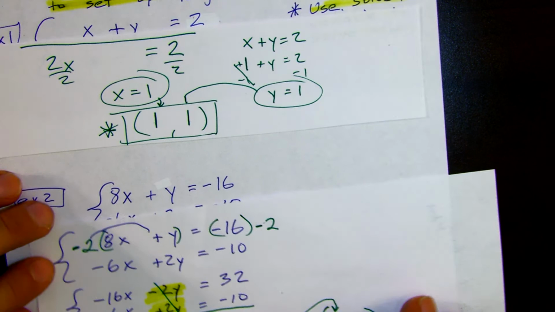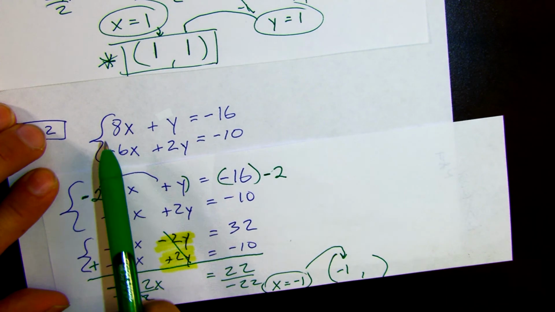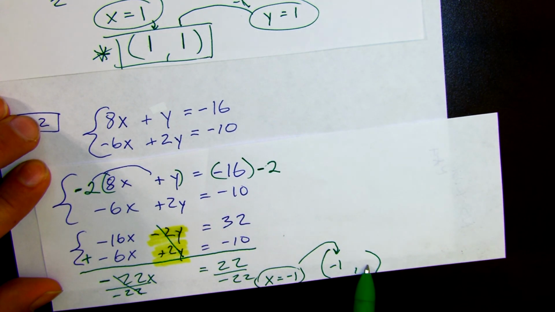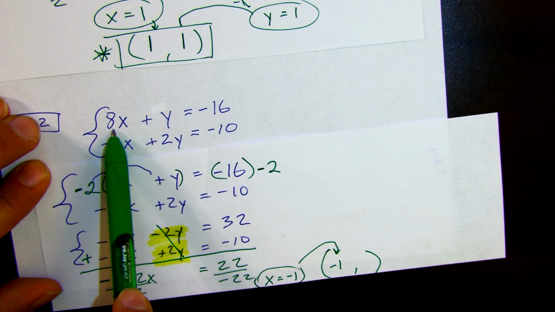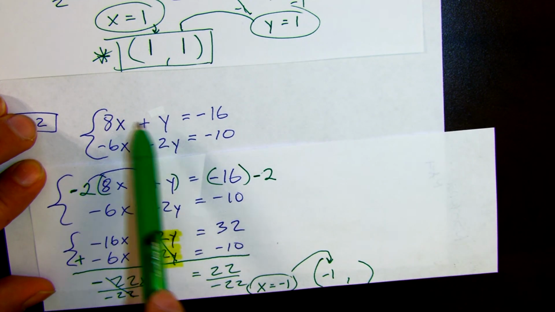Okay. So when I'm looking for the better choice, I think I have to go back all the way to my original equations, because look, I'm solving for y now. If I plug it into my original equation up here, the top one, y is already set up.